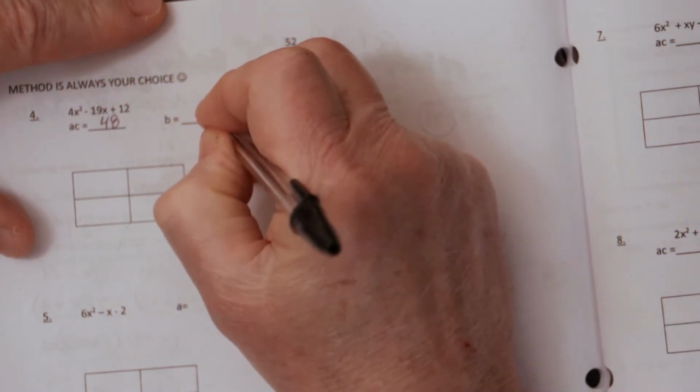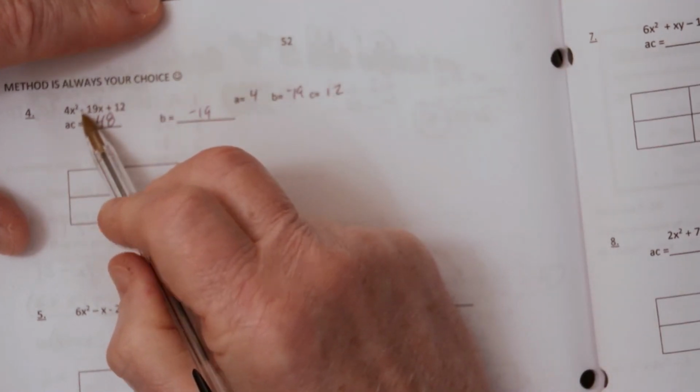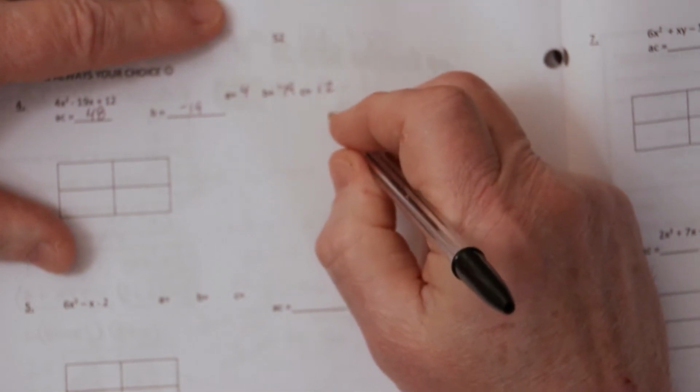And negative 19, so I need the factors of 14. Signs are the same. Both are minus. All right, that add up to 19. And I'll give you the list just for fun.